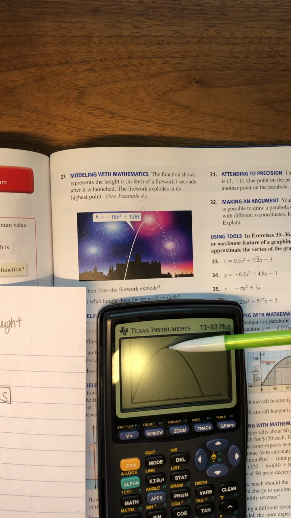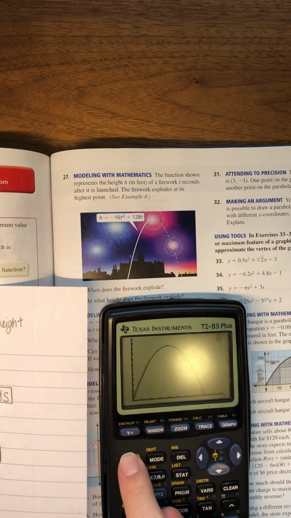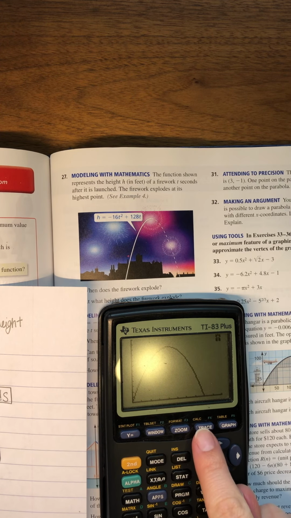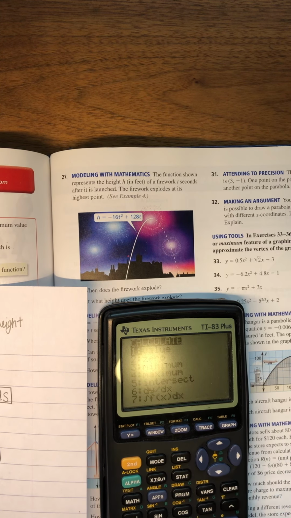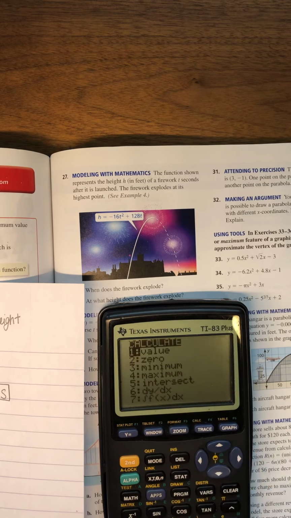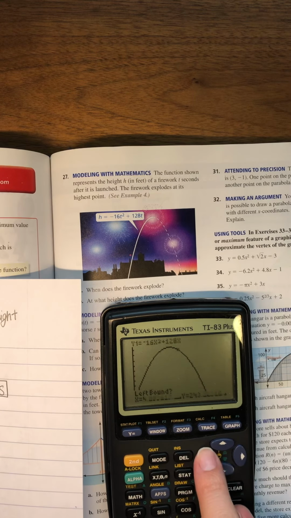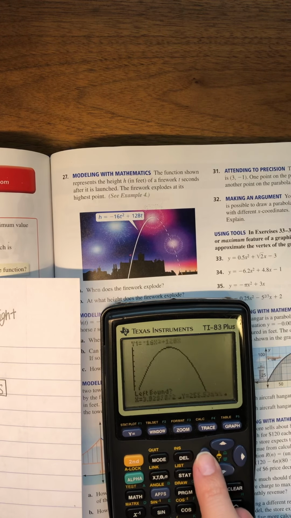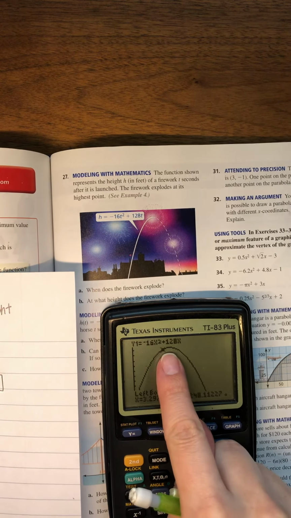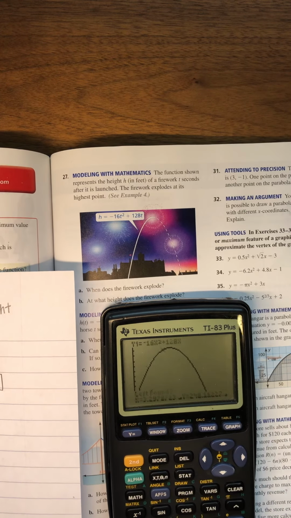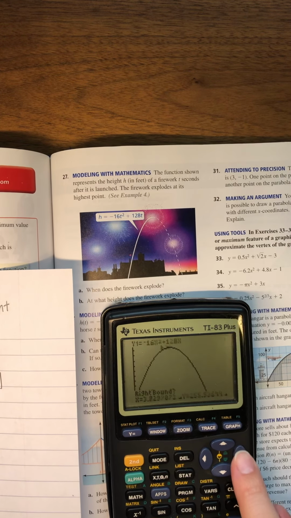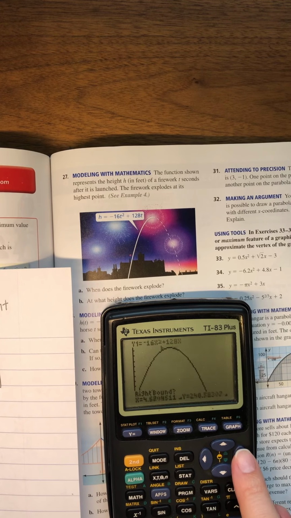So I want to find this point up here. Remember, this point is called the maximum. So to find this point in my calculator, I'm going to do second, calc. Remember, calc is above the trace key. And I want to choose maximum, number 4. Now I want to go to the left of the maximum. So hit the left arrow and move to the left of this point. Once you're anywhere to the left, hit enter. Let's move to the right of this point, anywhere to the right, and then hit enter.